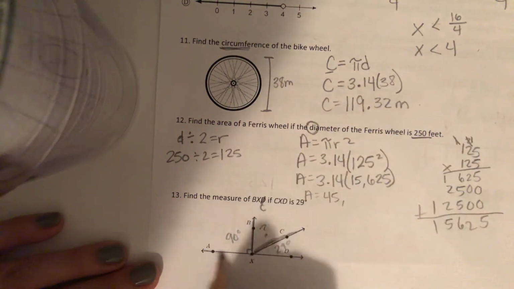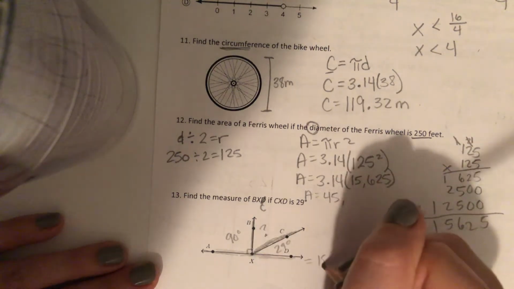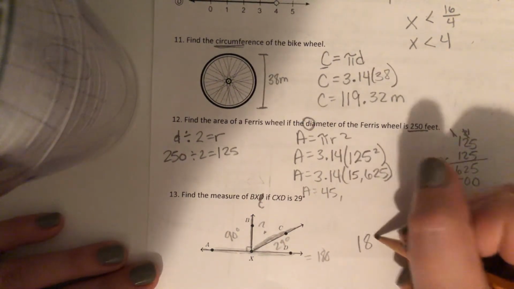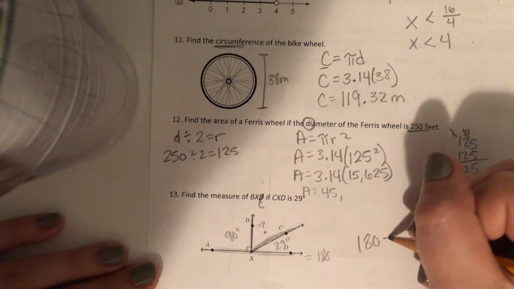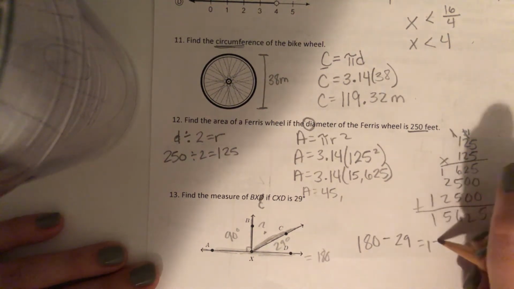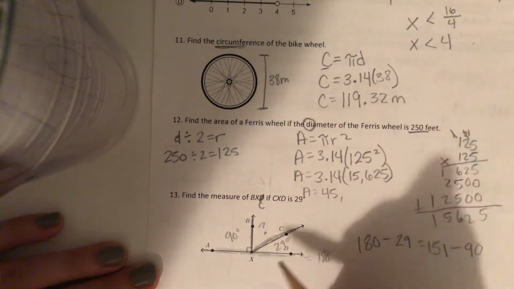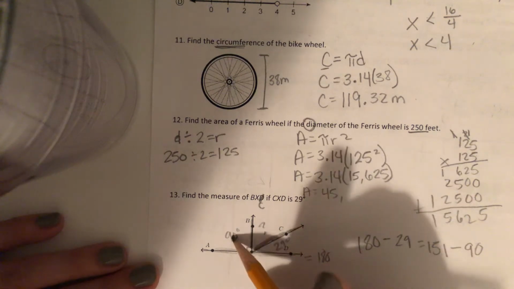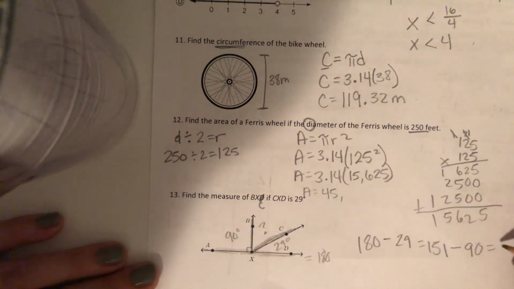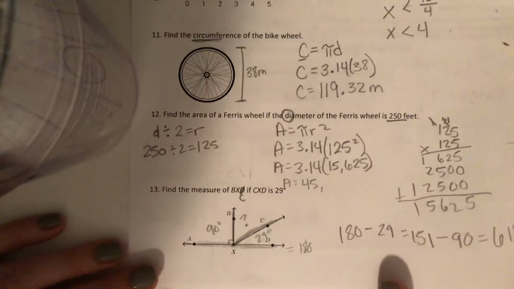We know that a straight line equals 180. So if we do 180 minus 29, we get 151 minus the 90 degrees that we have there. So we subtracted this and we subtracted this, the two things we knew, and we have 61 degrees as our answer.